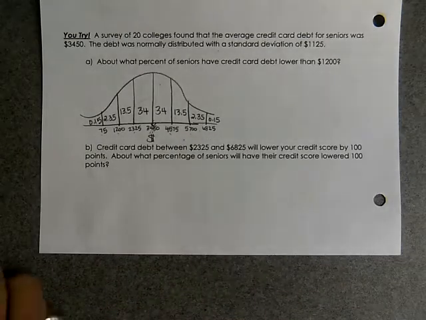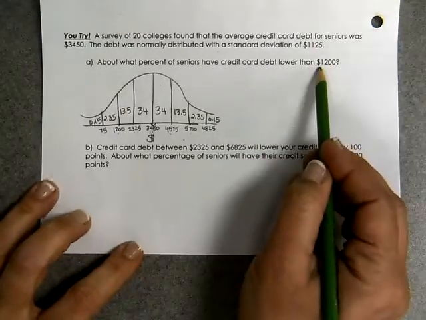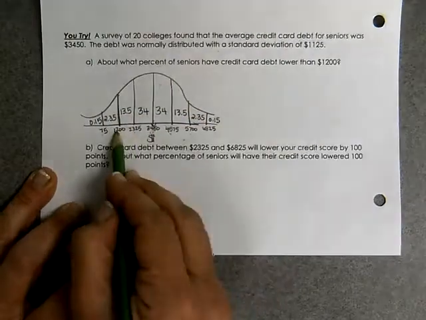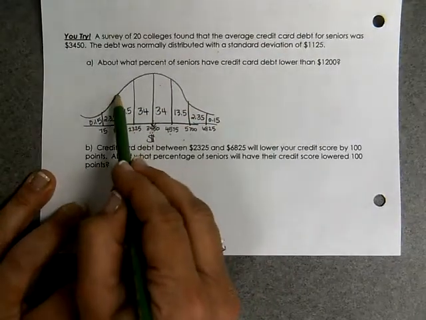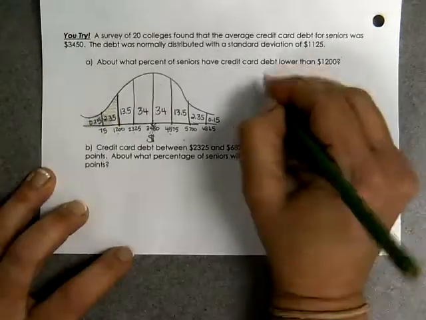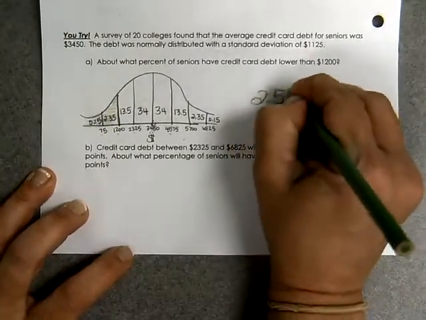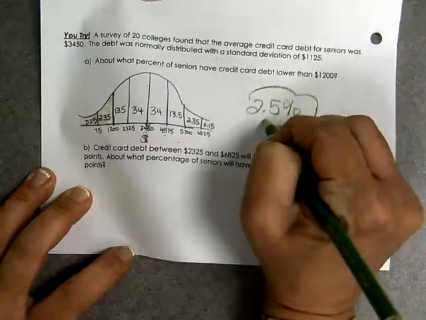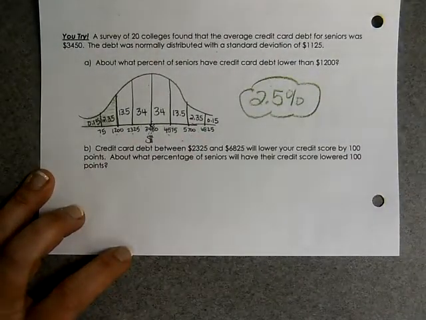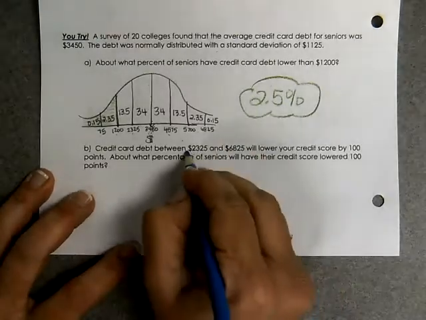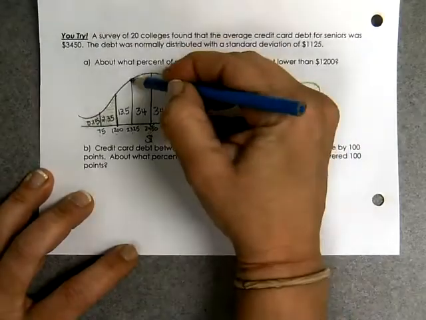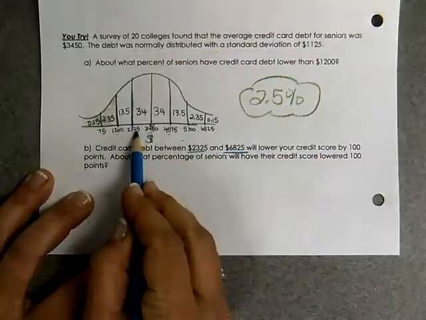So the first one wanted to know seniors' credit card debt lower than 1200. 1200 was on our curve. Lower than 1200 would be everything over here. So we can see that that's going to be 2.5%. Agree with that? Okay. So then the last one, between 2325 and 6825, those were values that we got.